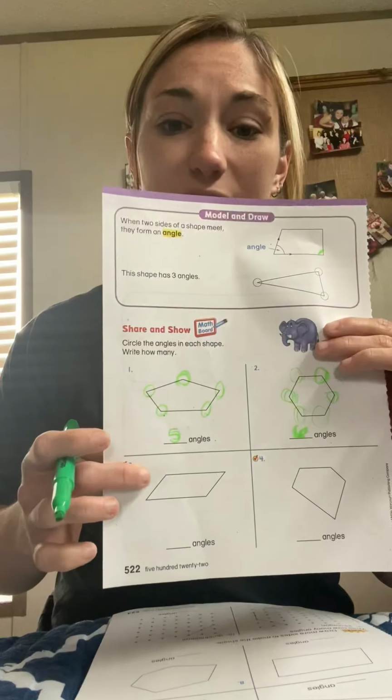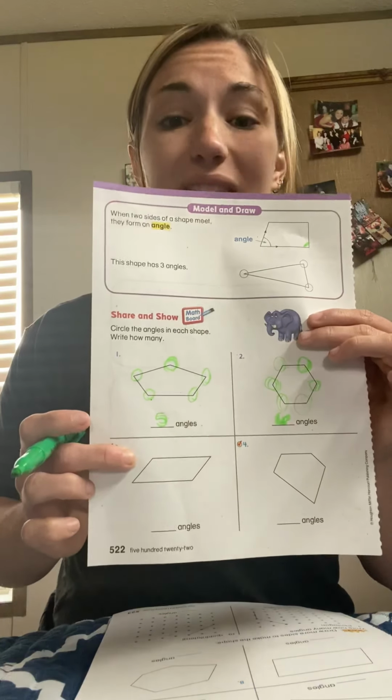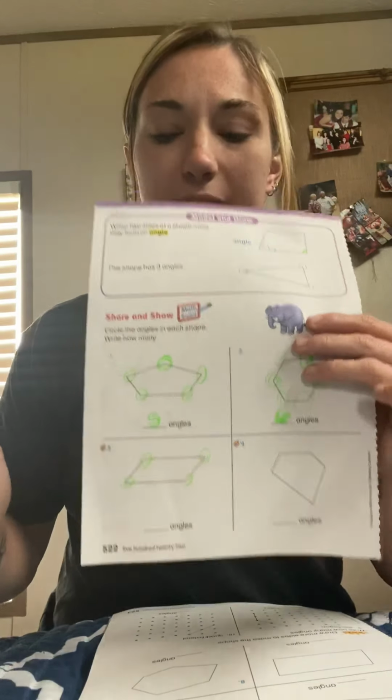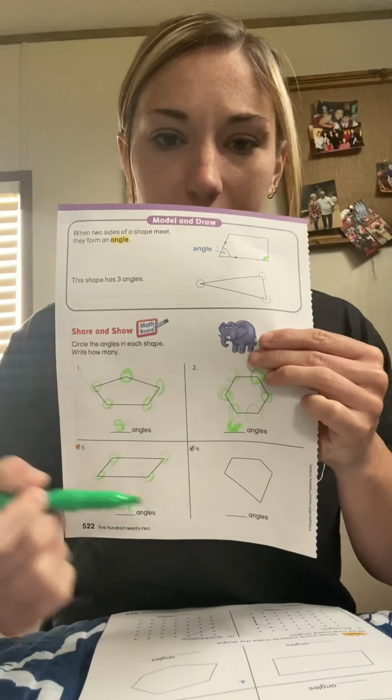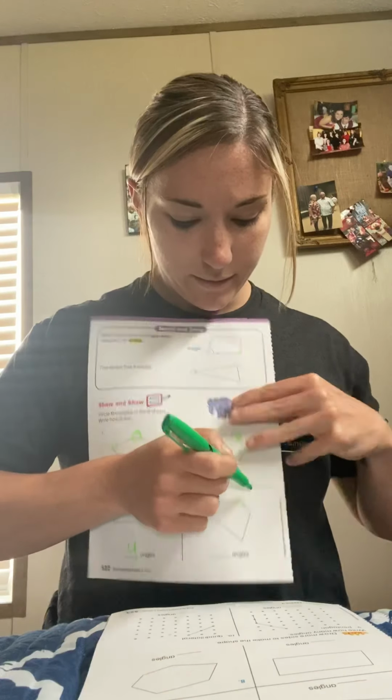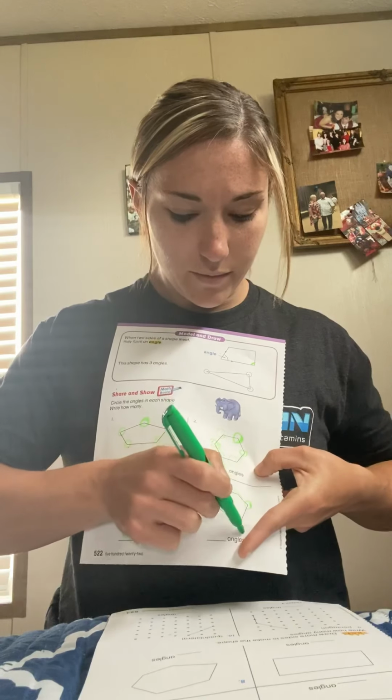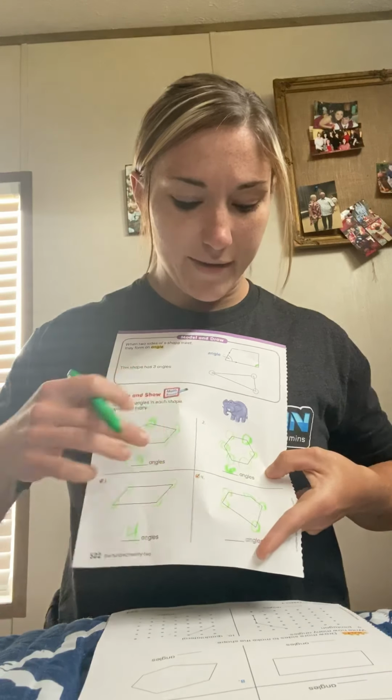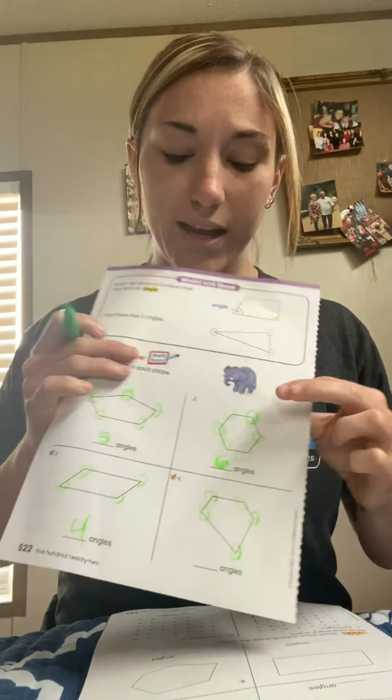Okay, this one has 4 sides, so it is a quadrilateral. Okay, circle them, and it has 4 angles. Okay, now we're going to count these. 1, 2, 3, 4, and 5. Now, notice that this has 5 angles, so it also has 5 sides.